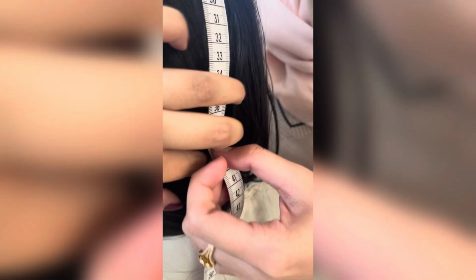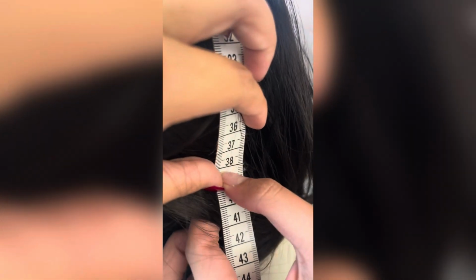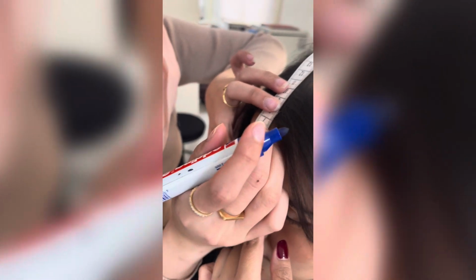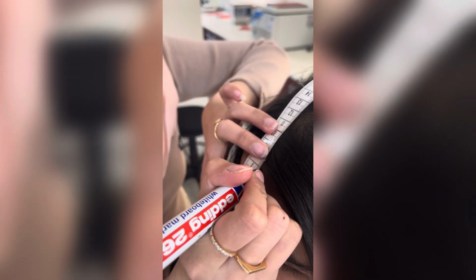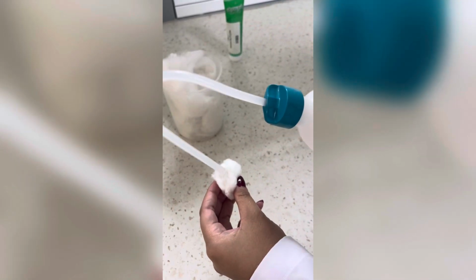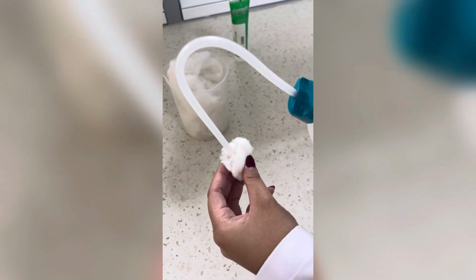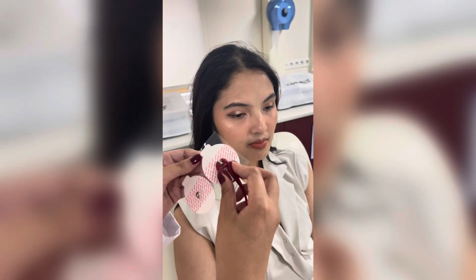Okay, and then we can measure it from the Nasion to the Inion. For this patient, we measure around 38 centimeters from the Nasion to the Inion. So the location of the electrode, which is Fz, will be 20% of the distance, which is 7.6 centimeters from the Nasion point. And then we're going to clean the forehead of the patient.